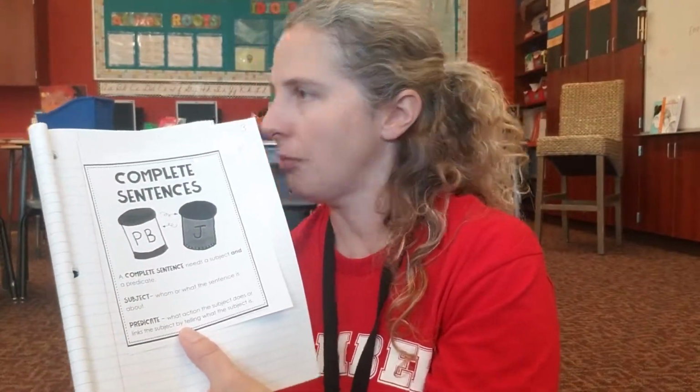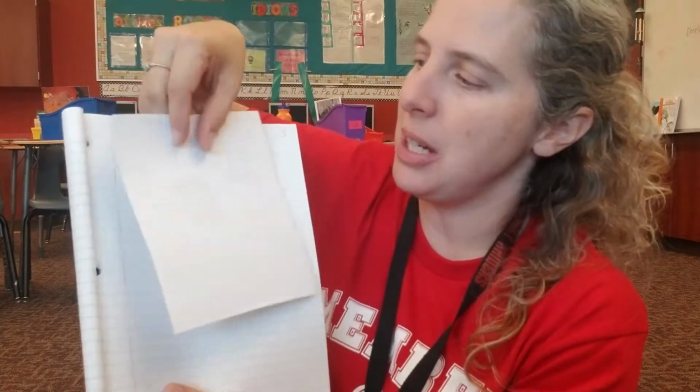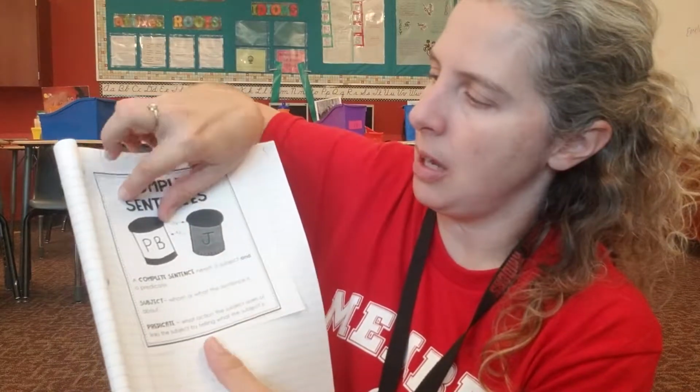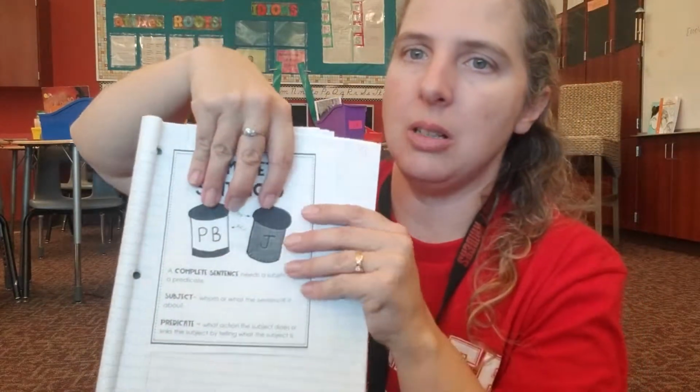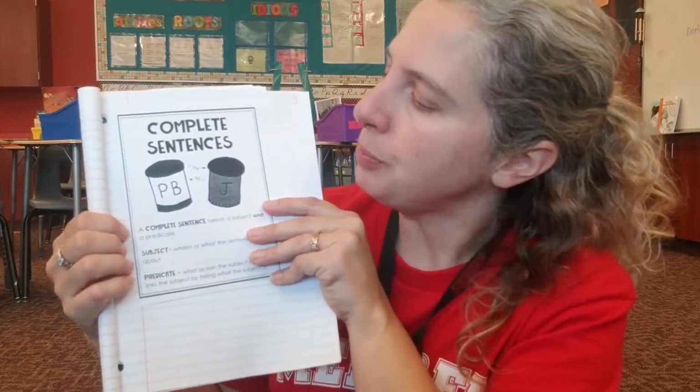Uh-oh. I was going to show you how to glue it, but I guess I didn't grab my glue. You know how to do it anyway. You're just putting glue around the edges, and then maybe like an X through the middle, and flip it over, and it will stay in there for you. All right, this is always yours to refer back to.